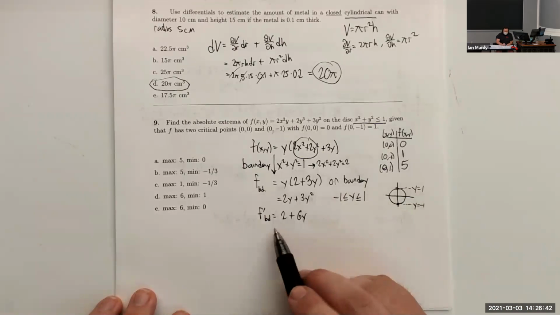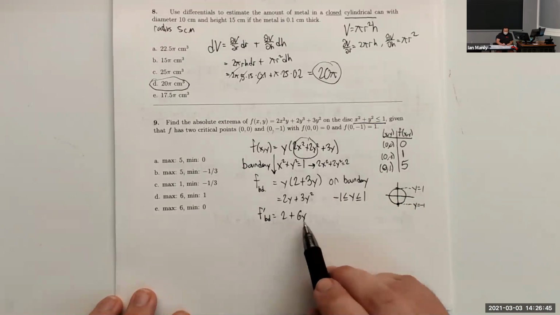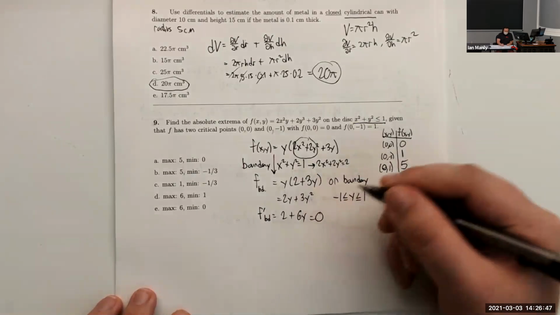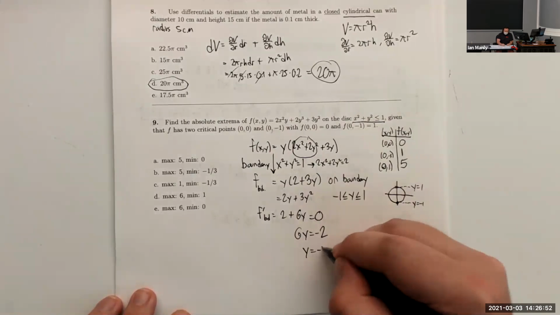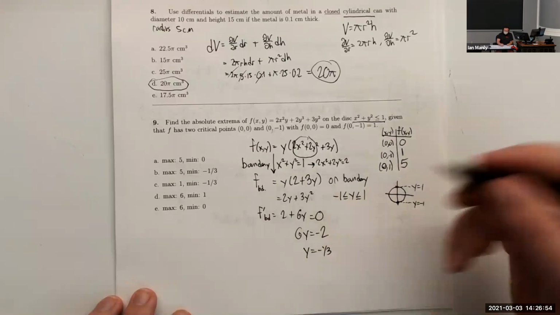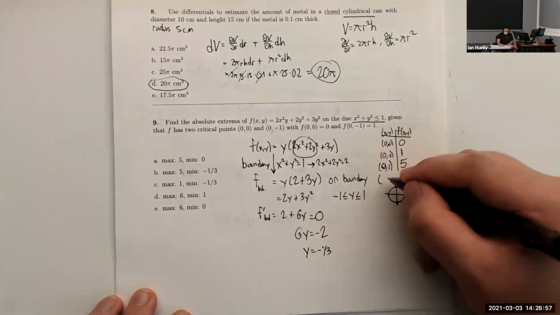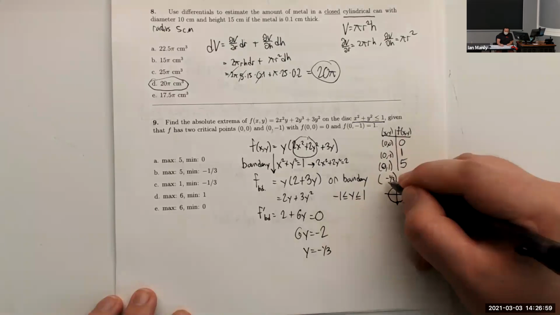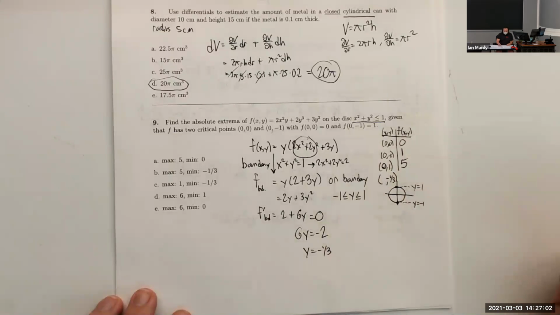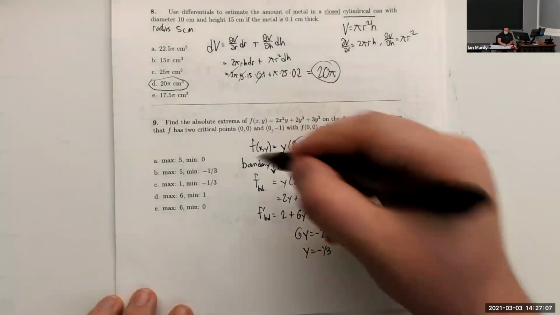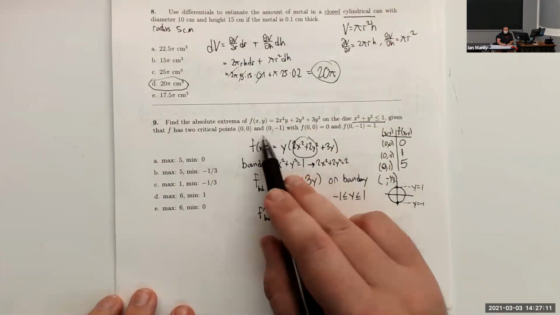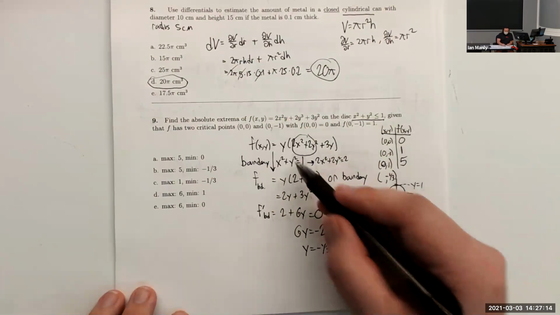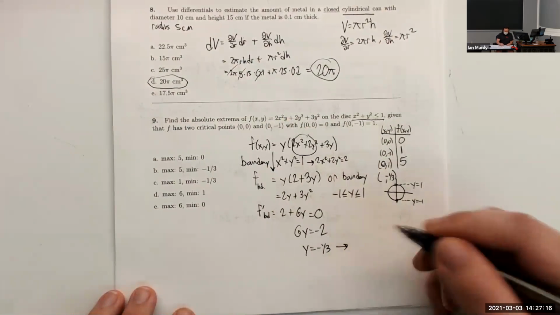So let's see here. We have f prime, and we have 2 plus 6y. We'll see where that's 0. We're going to have 6y is -2, or y is -1/3. Okay, so this is certainly a point we should investigate. But how do we get the x value for this? Well, remember, we're going to be on the circle. Everything that we're doing in this problem is on the boundary because they already took care of the interior for us up here. So we need to plug this into the unit circle equation to see what x is.